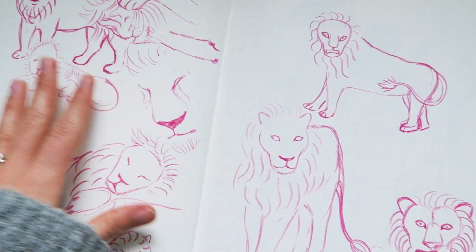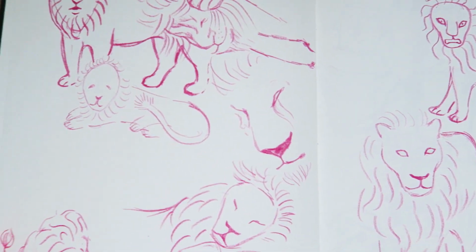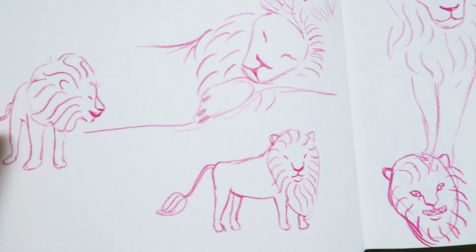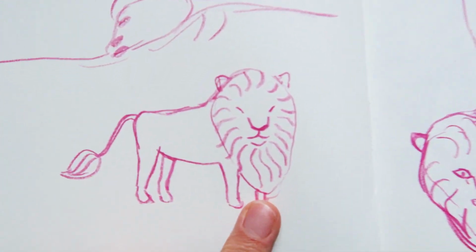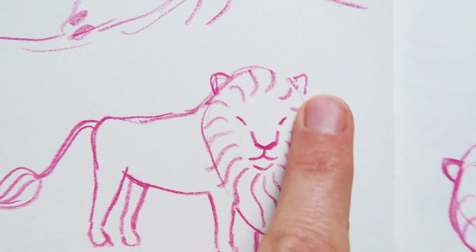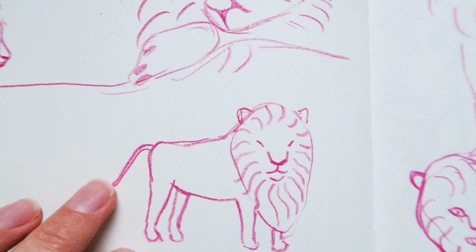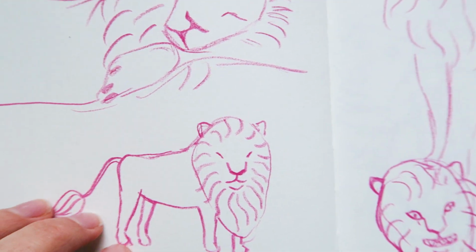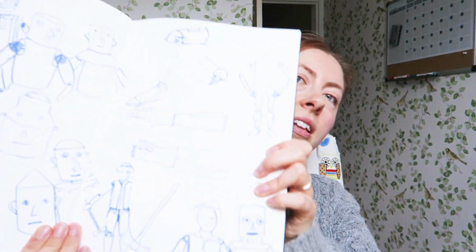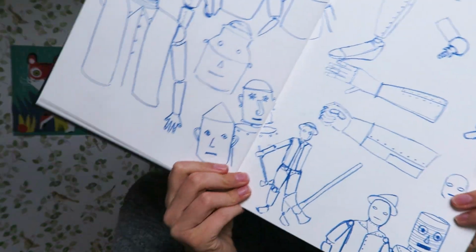So I think I'm going to do the lion as a fairly realistic lion, but just a bit more simple. I really liked this one, the shape of his mane, and I quite like the idea of giving him quite a big tail. Yeah, so these are the sketches that I've done of the Tin Man.